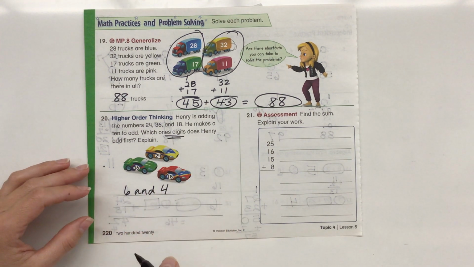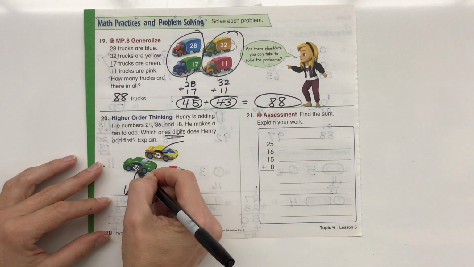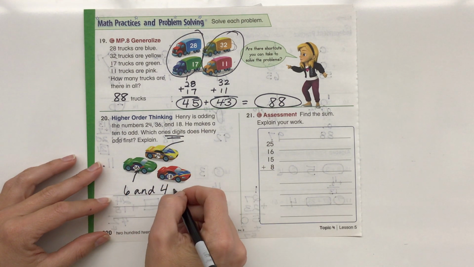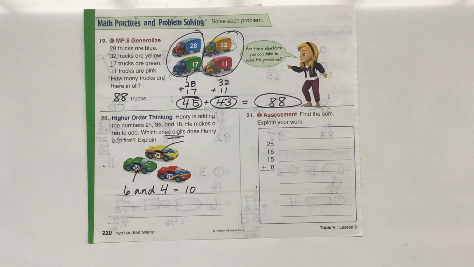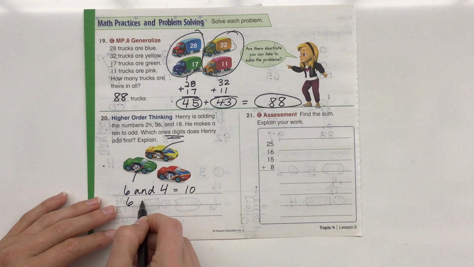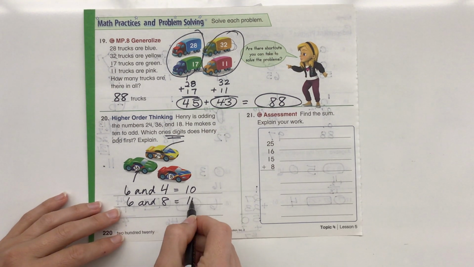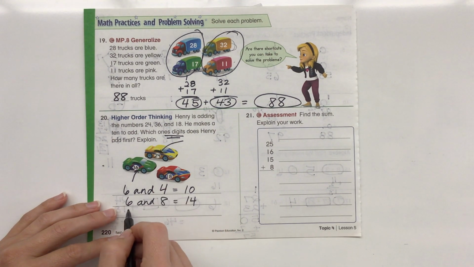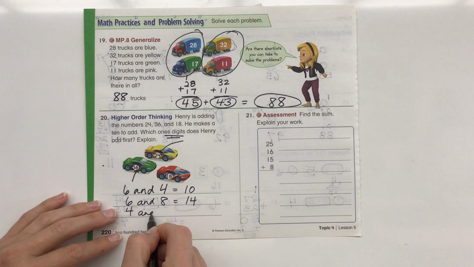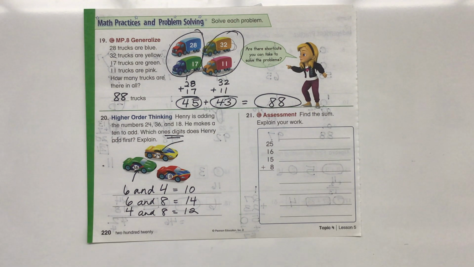Because right here, is it asking us to get the answer? Nope. What we're going to do is take the 4 here and the 6. 6 and 4 equal 10. And that's all I'm going to put down. He needed to add those first because it would make a group of 10. But look, you could also do 6 and 8 because look, 6 and 8 equals 14. You have to make a group of 10 there. And you could do 4 and 8 equals 12 because they're all just different ones that we have to regroup.